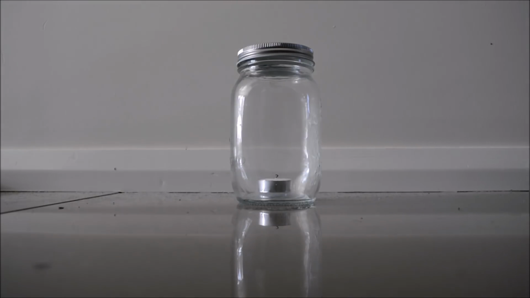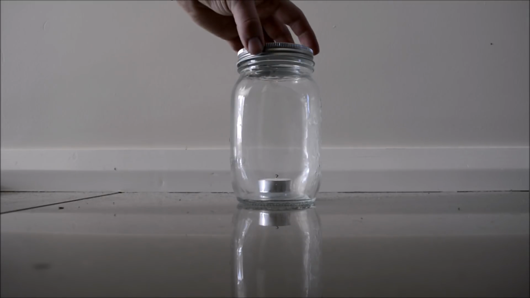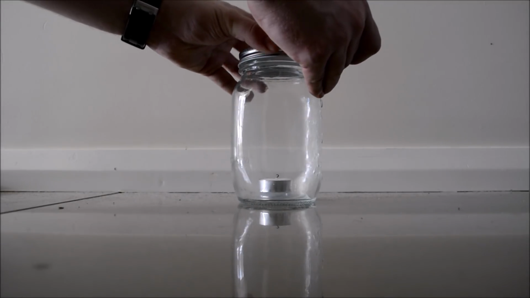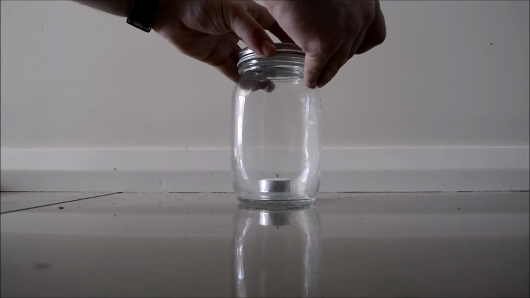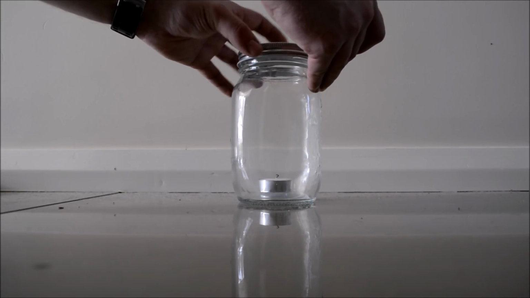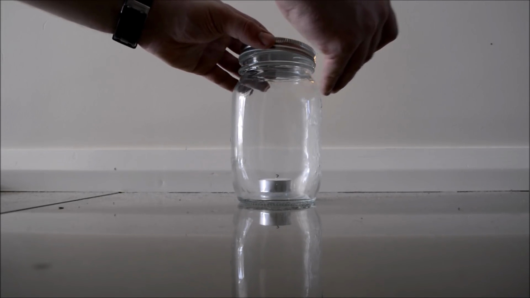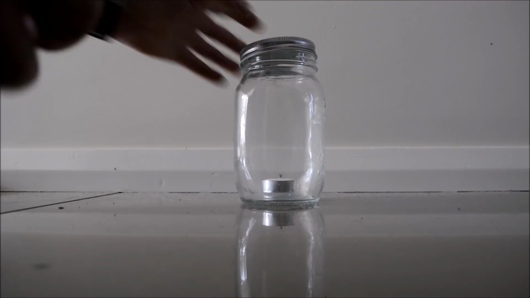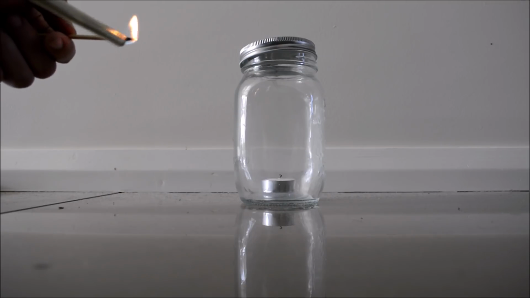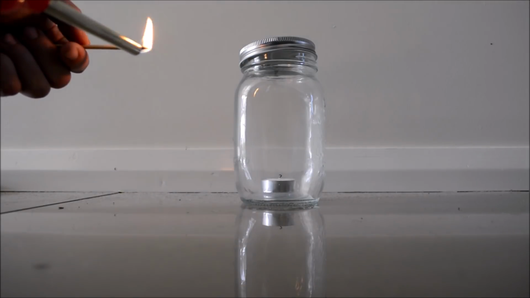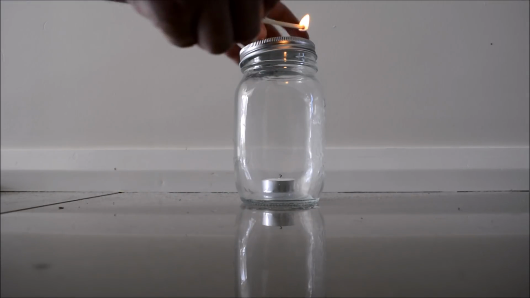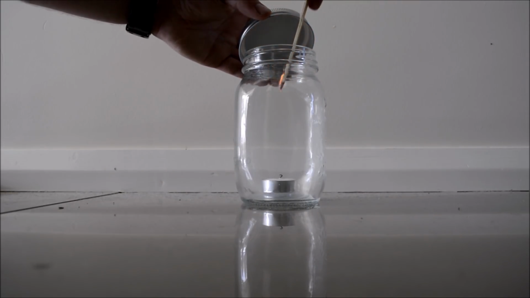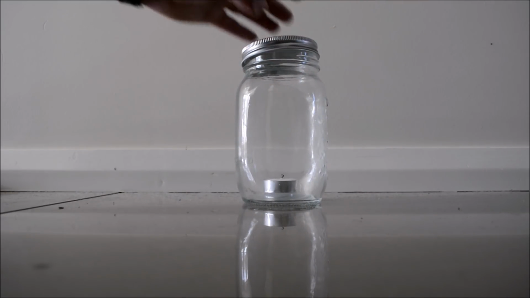Now that suggests to us that something in the atmosphere has been consumed. If I add a lit splint, do we think it's going to stay lit or not? Let's have a look. Now I've got to be careful not to open the lid too much to let in air, which might contaminate the results. But let's have a look. It went out. I'll try that again. Okay, so it's lit again. And it goes out again.